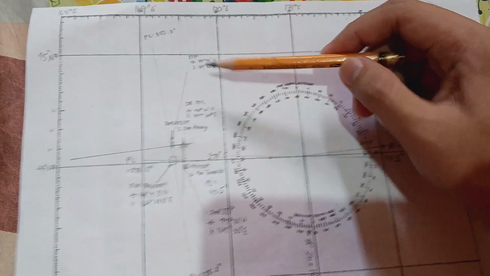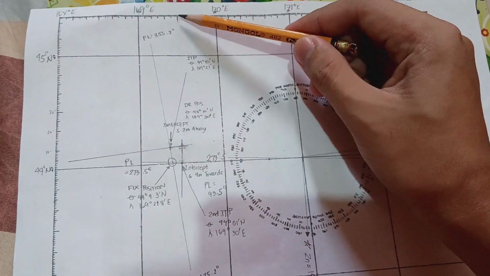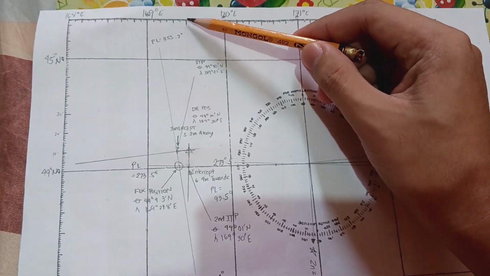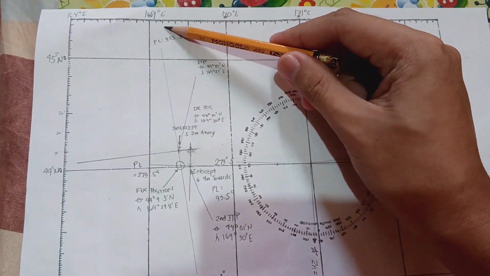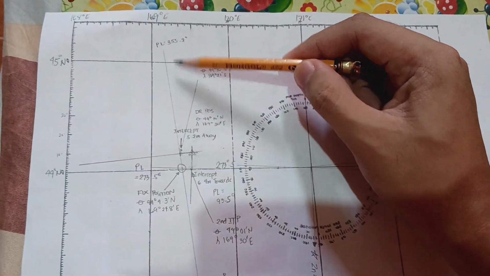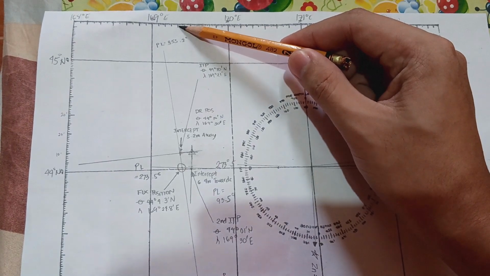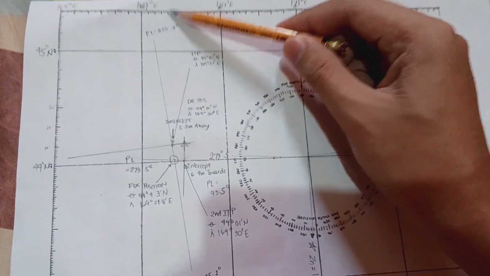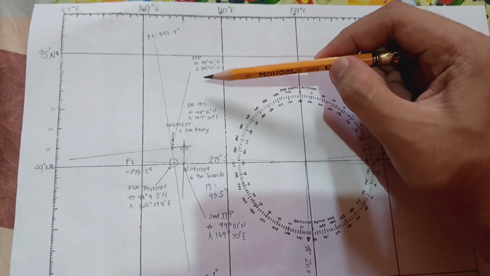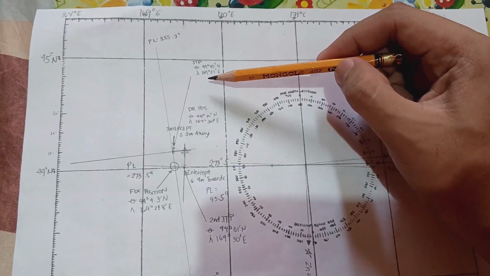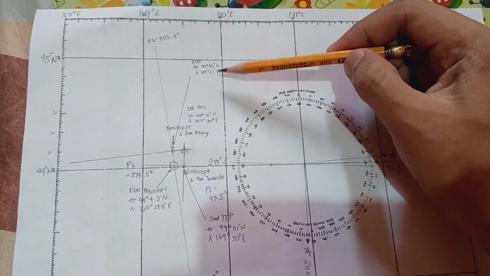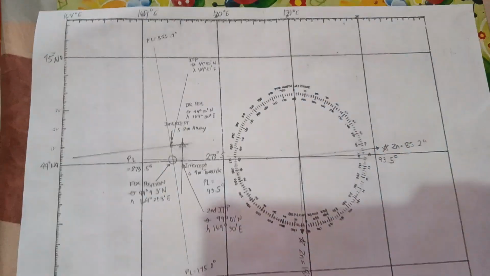For the longitude, since it is here, not here, this means 30 minutes, so this is 20 minutes and 10 minutes. Since this is 20 minutes and it is somewhere here, I have assumed that the longitude is 169 degrees 21 minutes east. So that is our ITP.